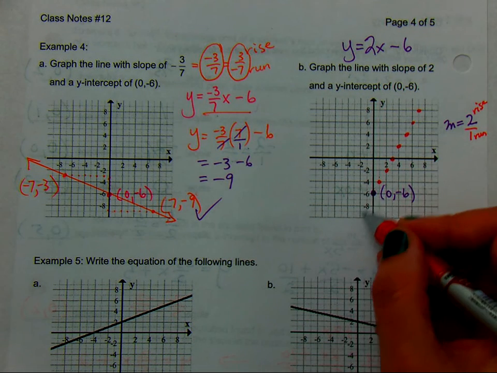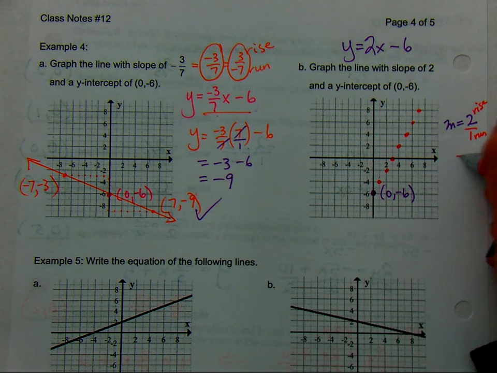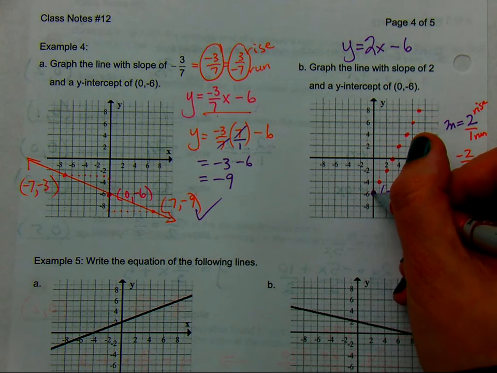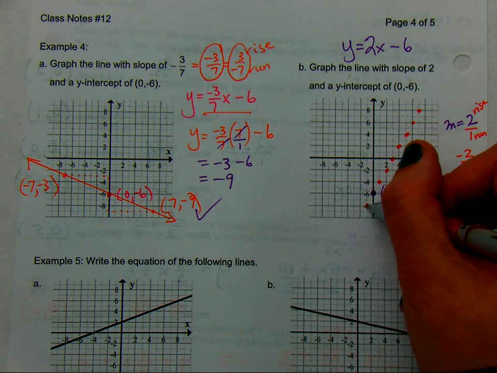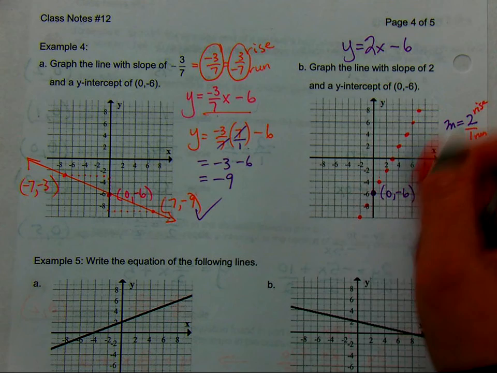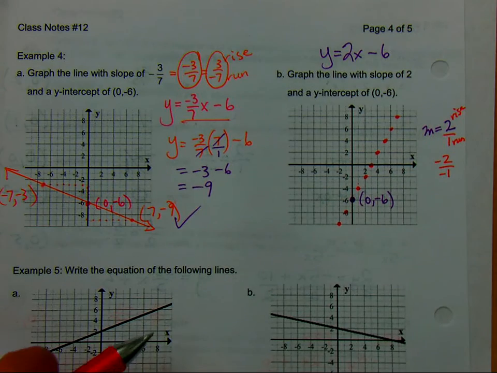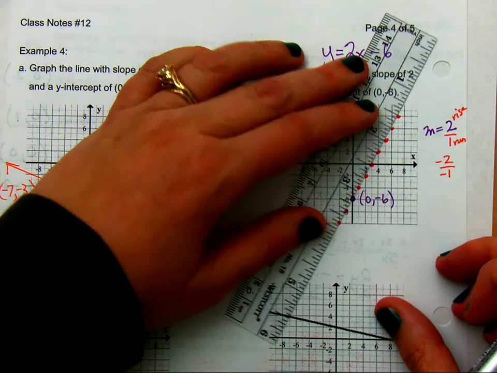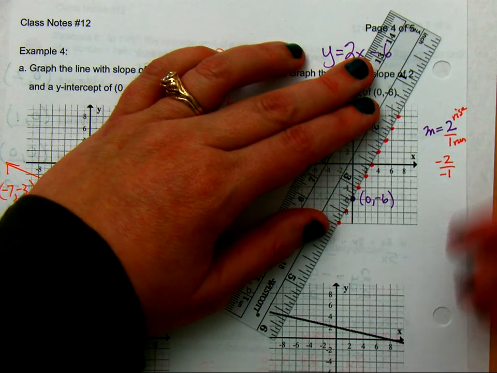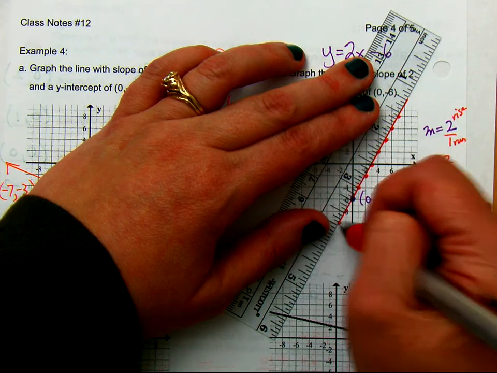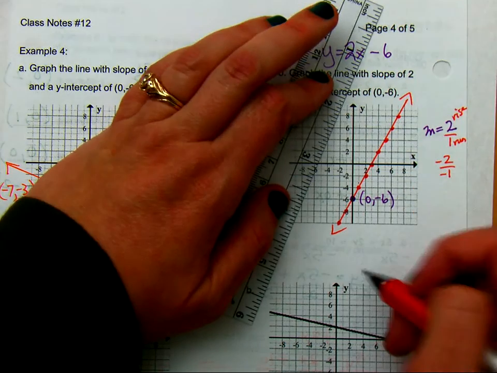Okay, what if I wanted some points down here? Well, that's where the idea of negative 2 over negative 1 comes in. If I rise negative 2, run negative 1, negative 2, negative 1, those points are also collinear. They're on the line. Okay? I draw my line. I draw arrows on the end.